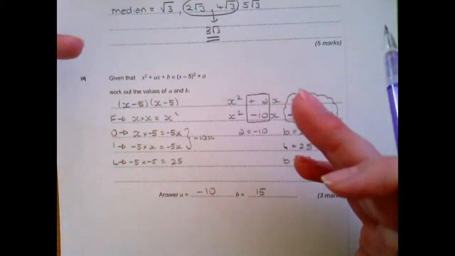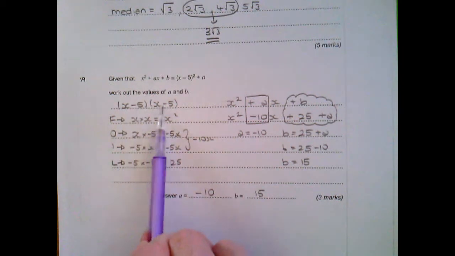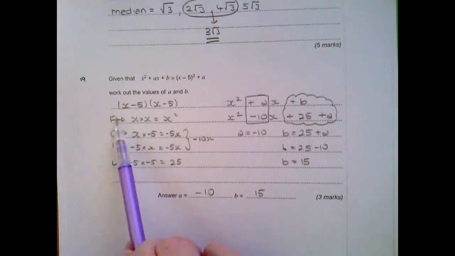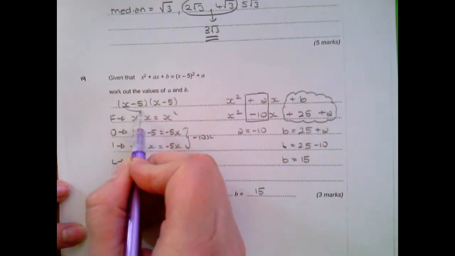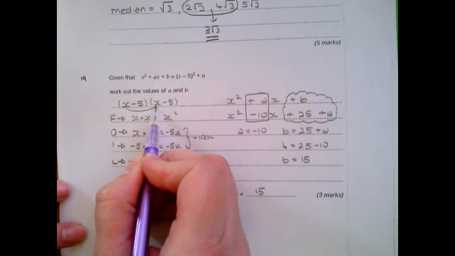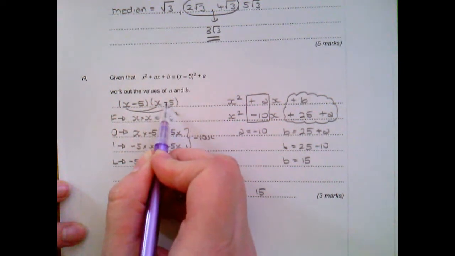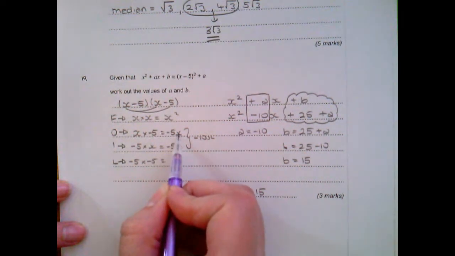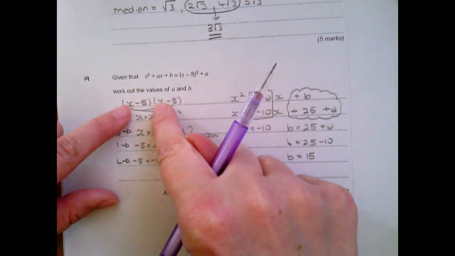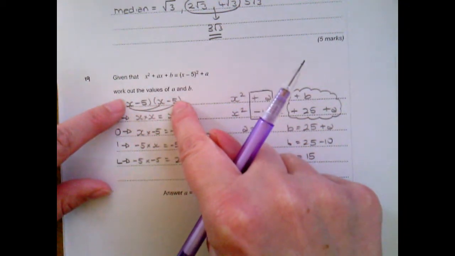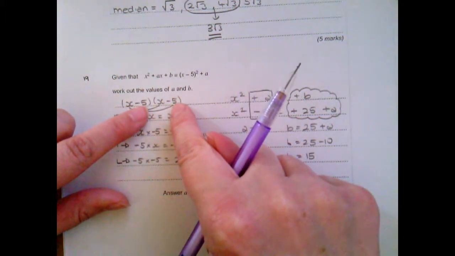So to get them to look alike, over here you would need to get rid of the bracket. So I've done that first here by using FOIL. So first, outside, inside, last. So multiply that with that. x with x gets you x squared. Then multiply x with negative 5, which will get you negative 5x. So the first thing in each bracket, then the two terms on the outside, then the two terms on the inside, then the two terms that are last in the bracket.